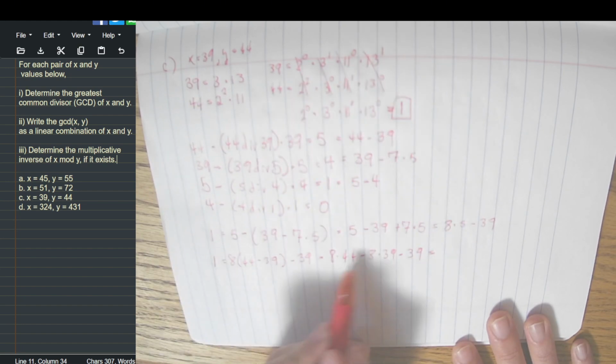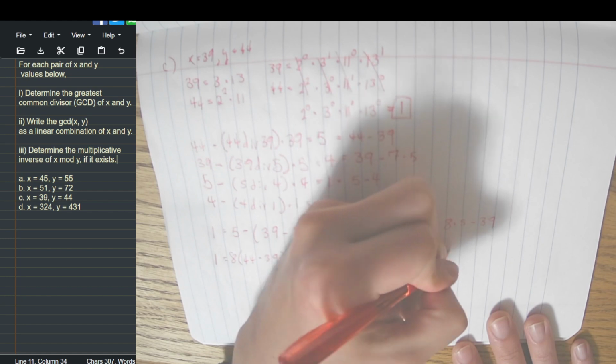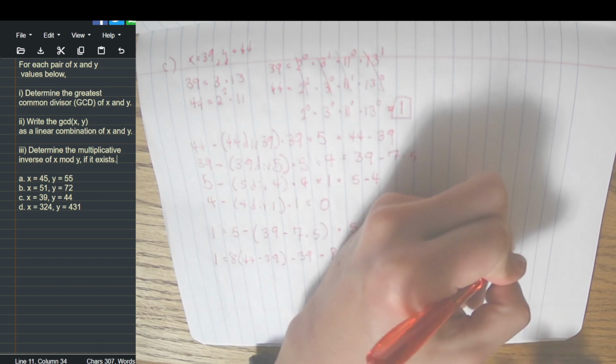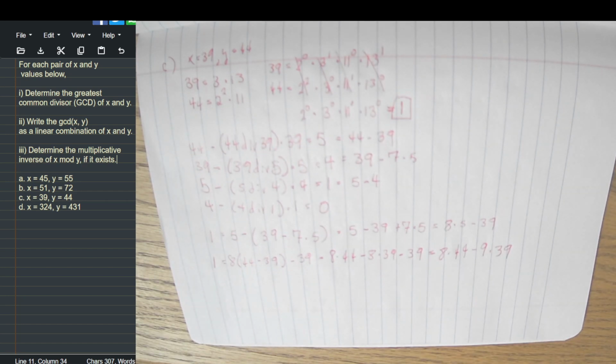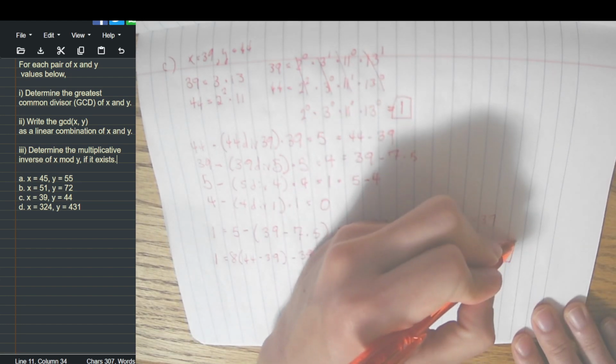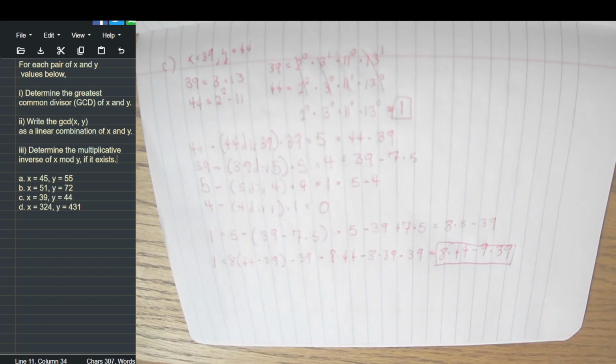If I simplify that by combining like terms, I get 8 times 44 minus 9 times 39. You can pull out your calculator and check that that is still equal to 1. 8 times 44 is 352. 9 times 39 is 351. We subtract them, the difference is 1. So this is our linear combination right there.